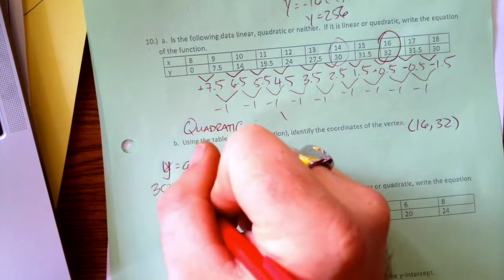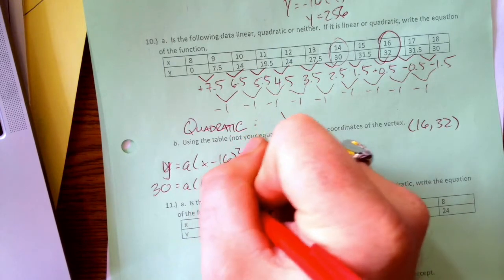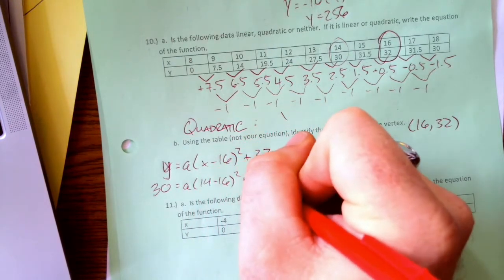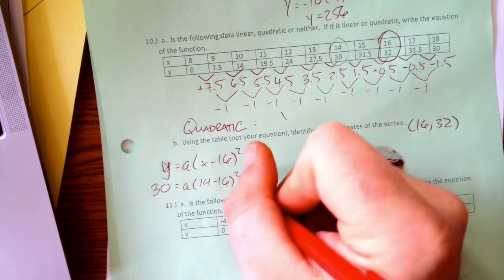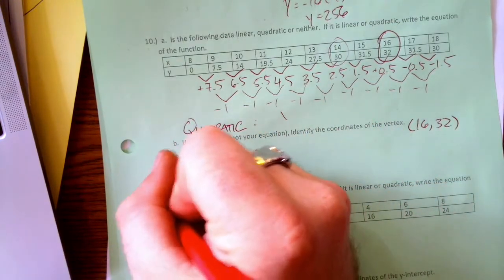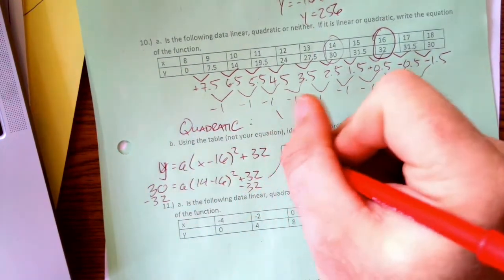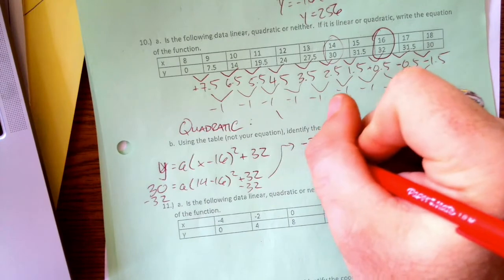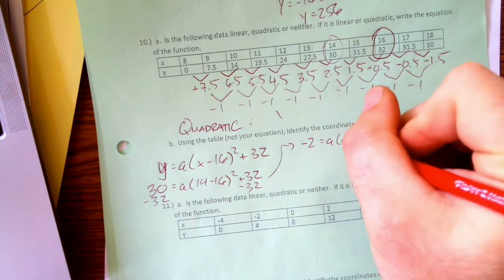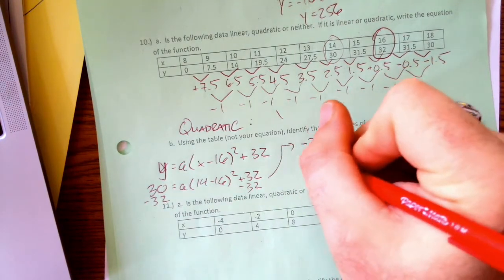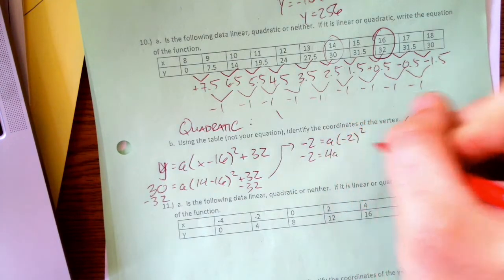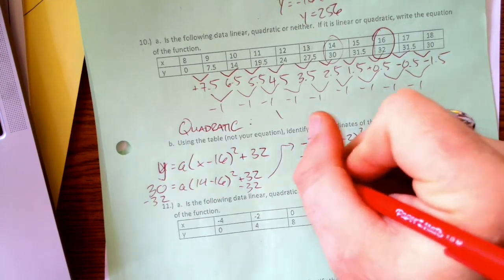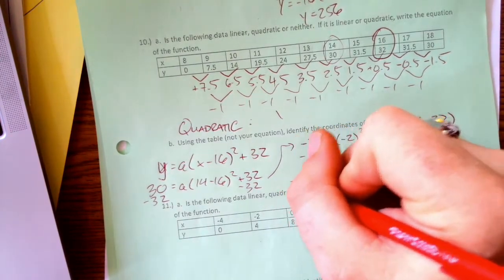So 30 equals a times 14 minus 16 squared plus 32. If I subtract 32 from both sides and do 14 minus 16 here, we get negative 2 equals a times negative 2 squared, or negative 2 equals 4a, or divide by 4. A has to be negative 1/2.